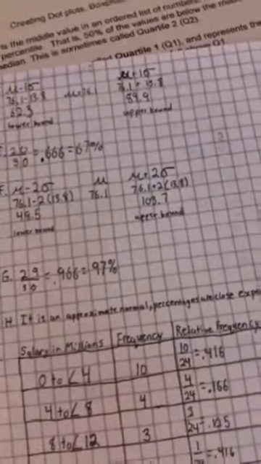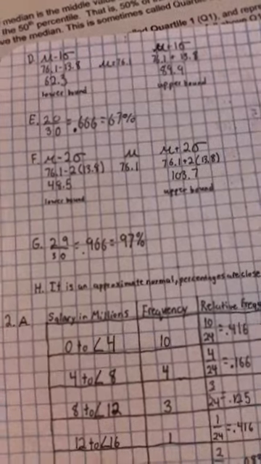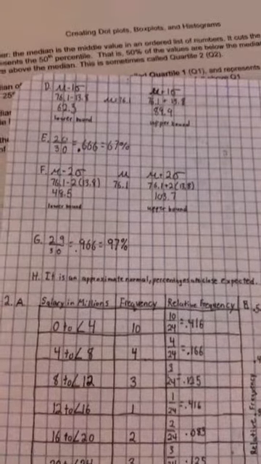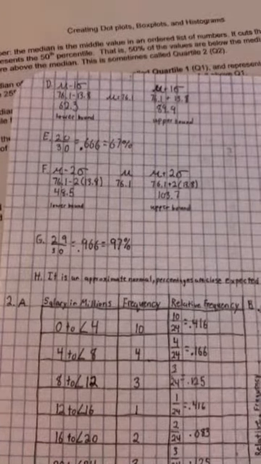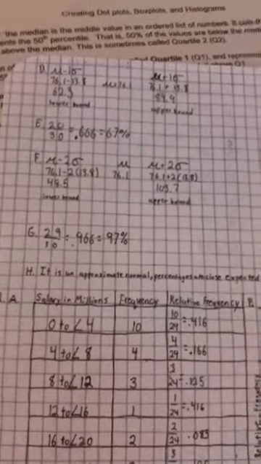And H is asking us if we consider the distribution to be approximately normal. If not, how does it differ? And it is approximately normal. The percentage is as close as we expected it to be. So that was the relative frequency table and histogram from example 1 on the yellow sheet.